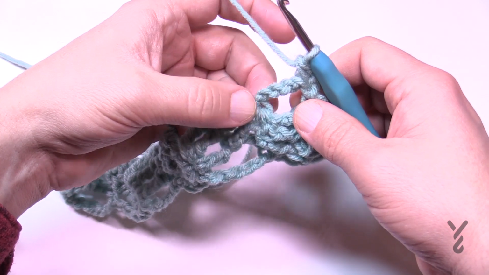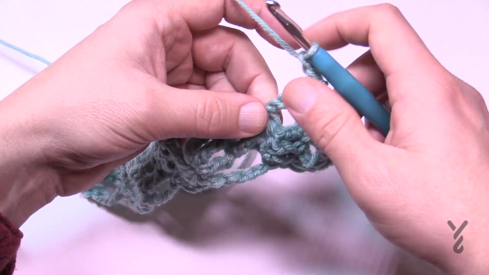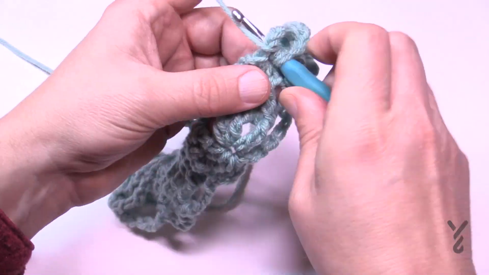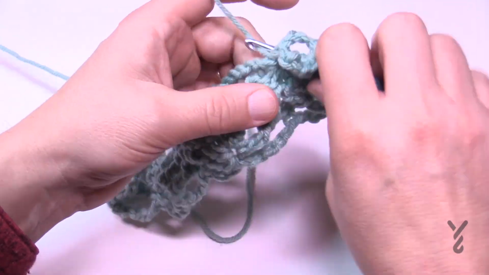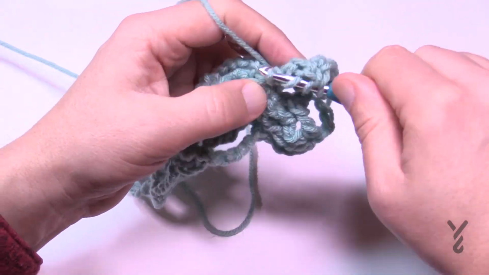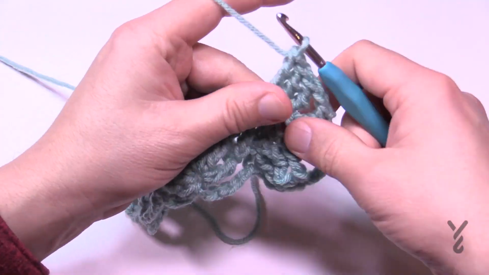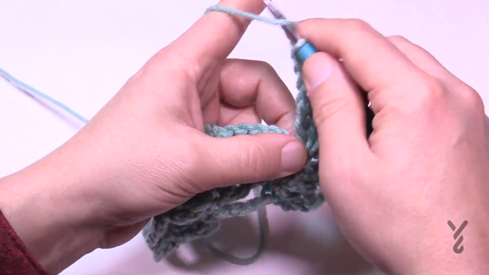So coming into the center point there, before you begin though, chain 1, and in the center point put in 3 trebles to start, and this is like we were doing it on the chain work itself. So 3 trebles, and then chain 3 will split them, and 3 more trebles into the same center point.